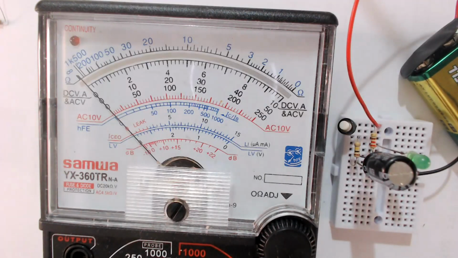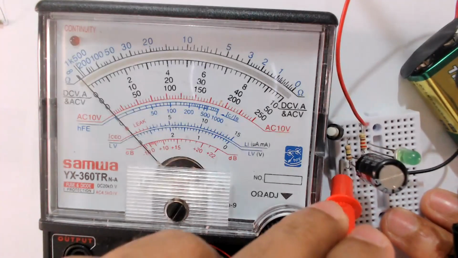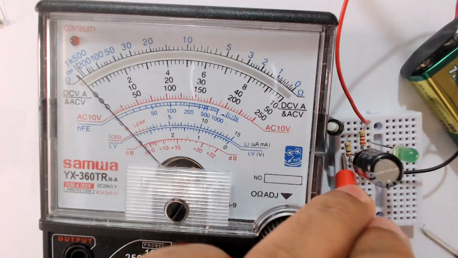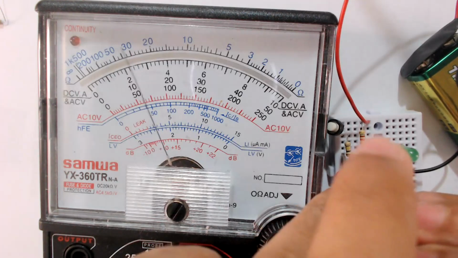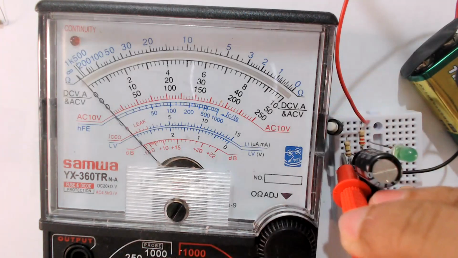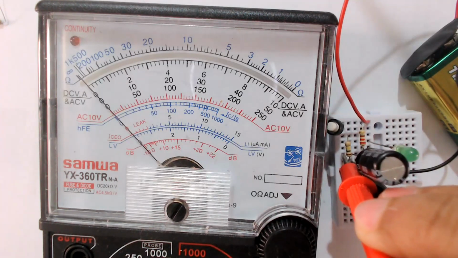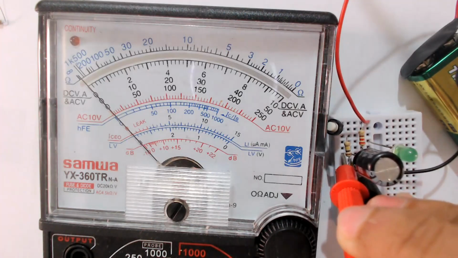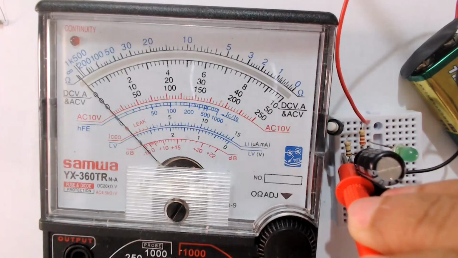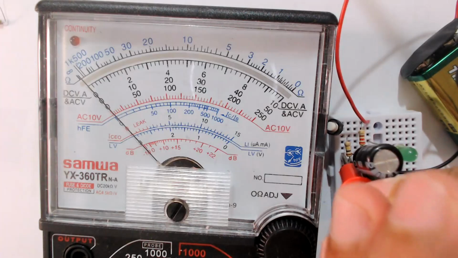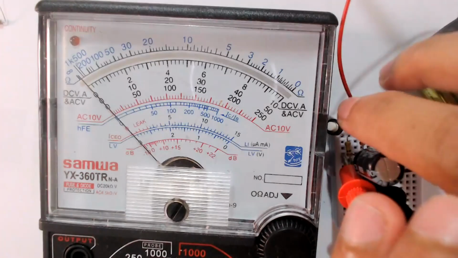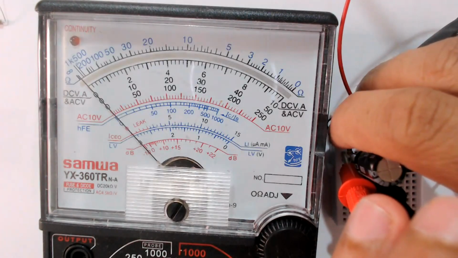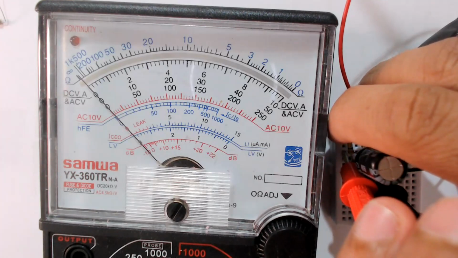Okay, I'm going to share my multimeter display. So what I'm going to do is measure the voltage across the capacitor. You can see that initially it is 0. So I'm going to push the button, right? I'm going to press the push button.